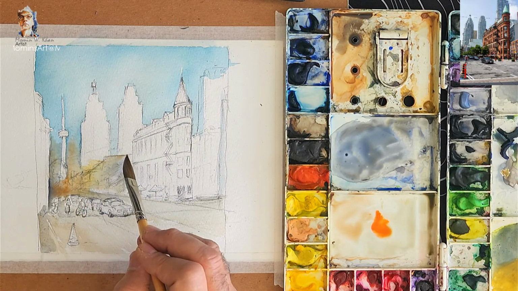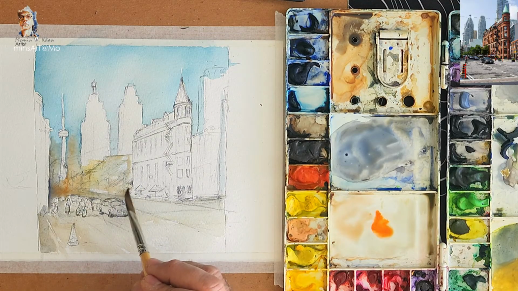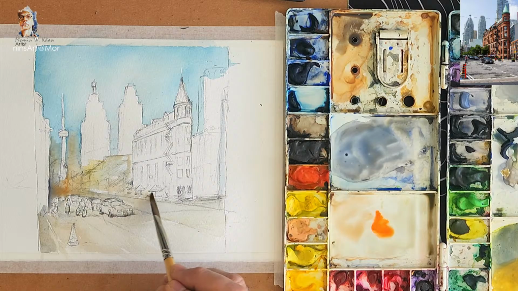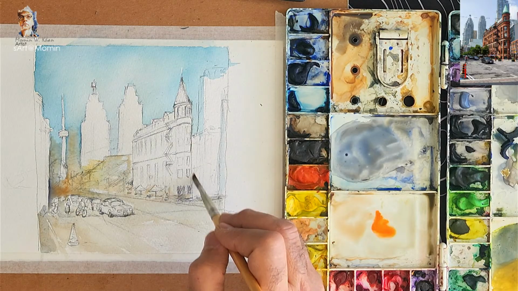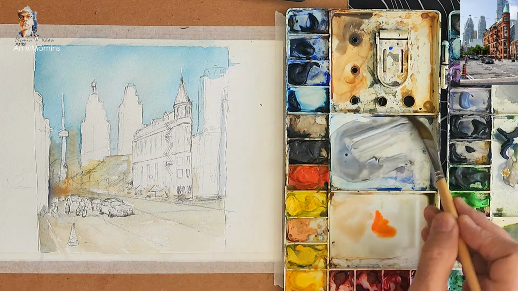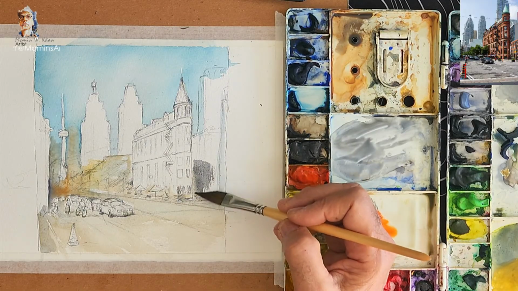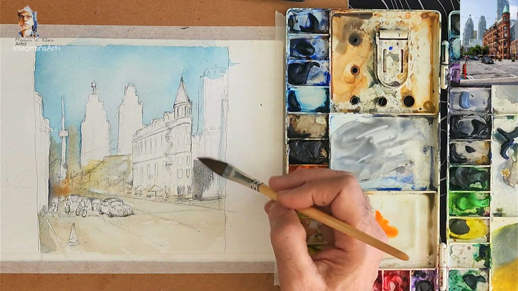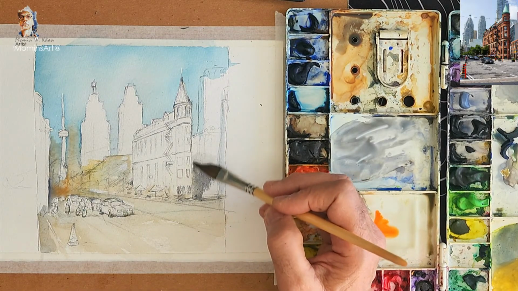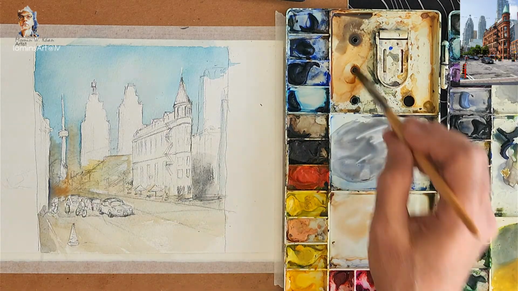And then I'm going to work on these small buildings here. Keep the awnings open because I need the white of the paper. I'm not going to paint on the canopies and awnings, because this is the beauty of watercolor. You want to keep the white of the paper instead of putting white paint on.